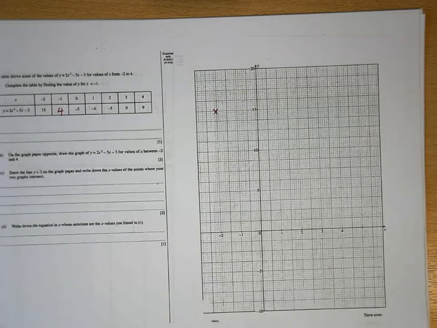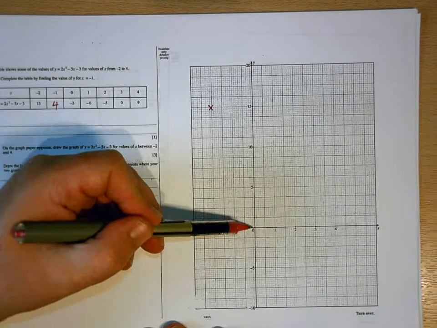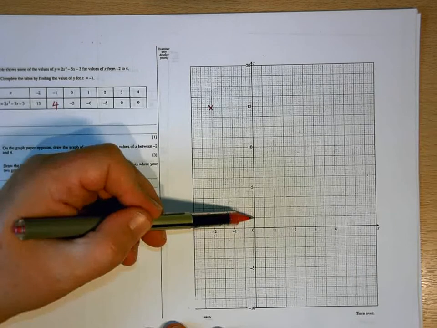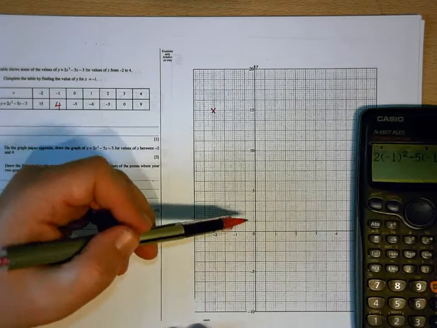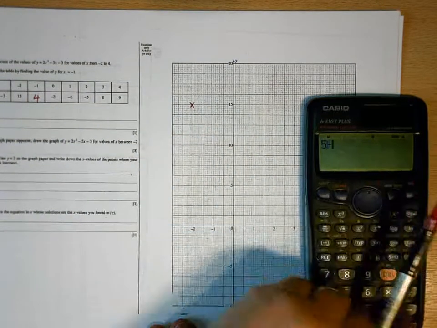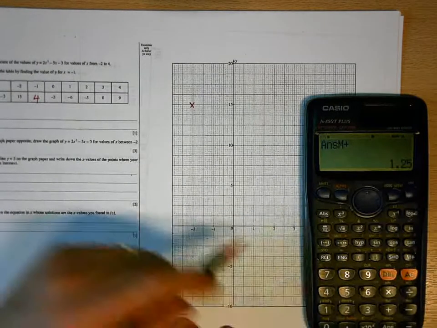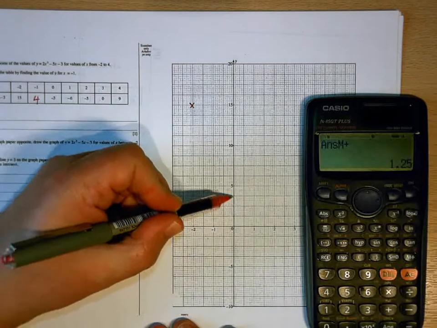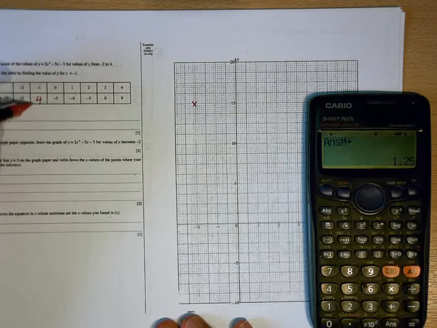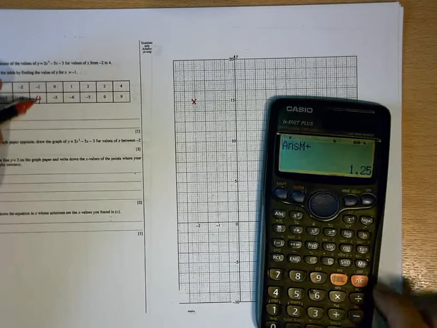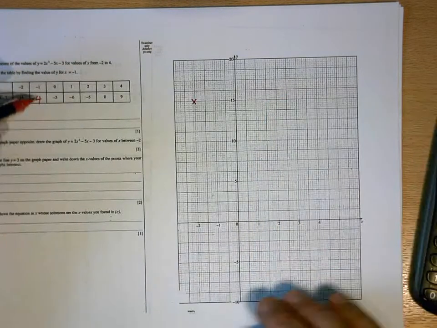Okay, what we've got here is that we're going from 0 to 5 in 1, 2, 3, 4 squares of the larger ones. So 5 divided by 4 is 1.25. So each one of those is 1.25. And I want to go, where do I need to go? 4. So 4 lots of 1.25 is 5.